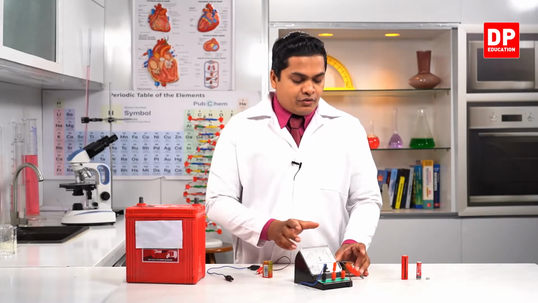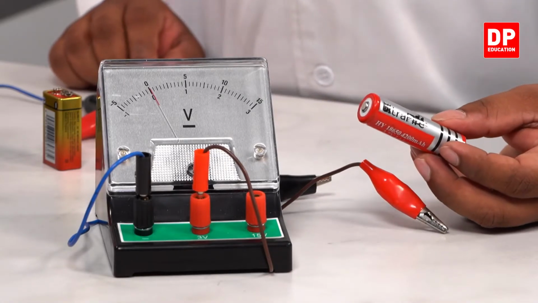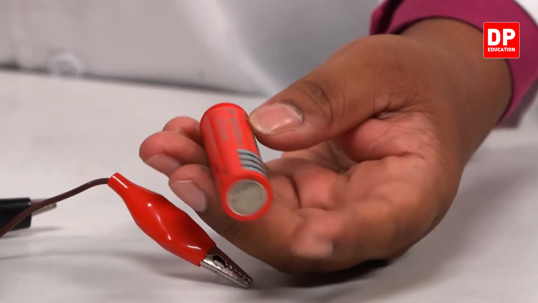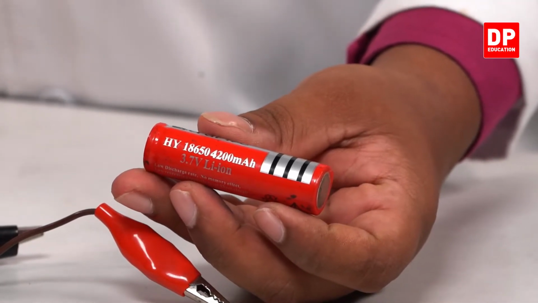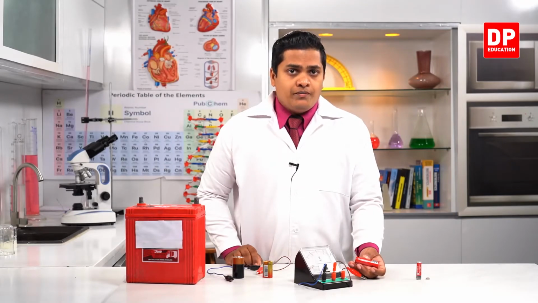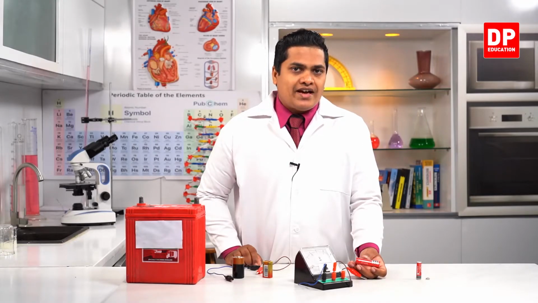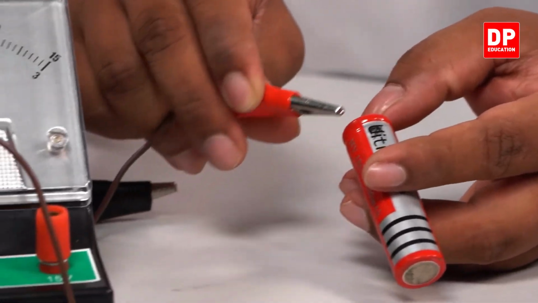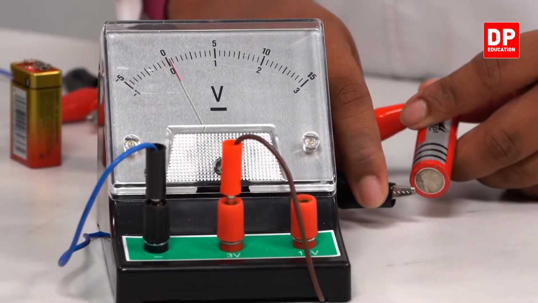Right. Now I am going to use the other dry cells also. You can remember this is the rechargeable dry cell. Here it's printed 3.7 volts, but it hasn't been charged up to its full potential. So now the potential difference is somewhat low as it's been dried up. Let's see how much voltage has remained within this dry cell. I'm going to connect once again, positive with positive and negative with negative terminal.